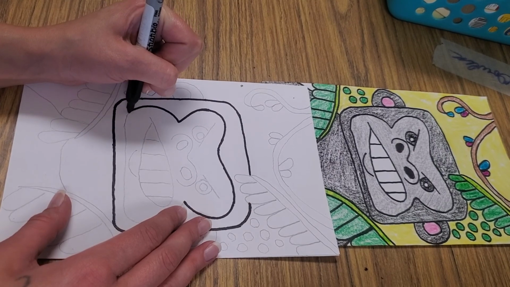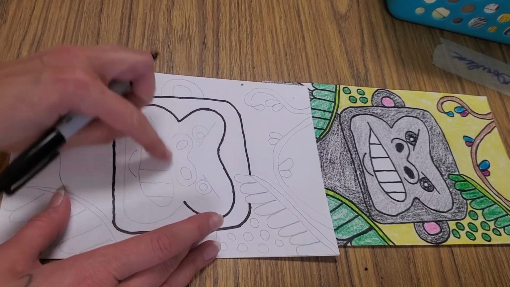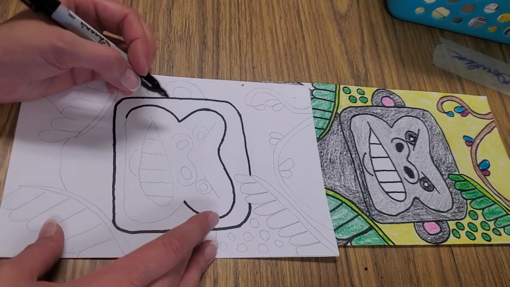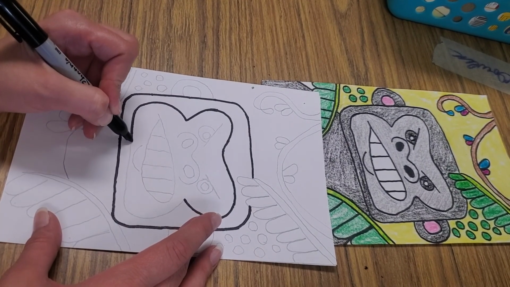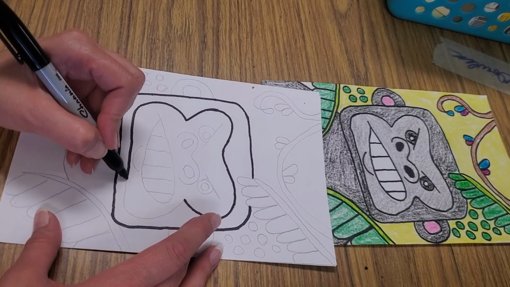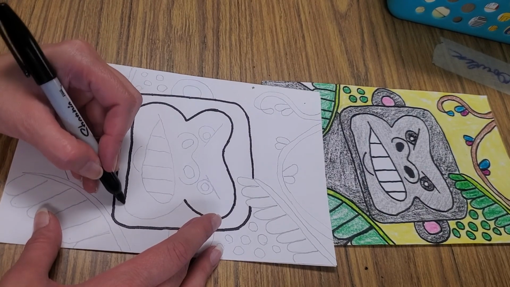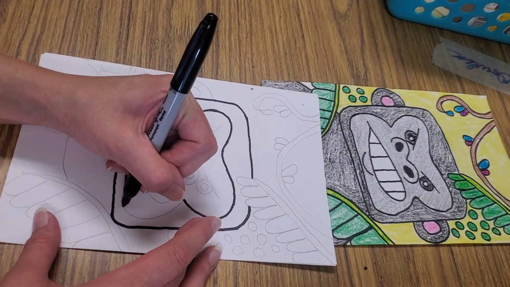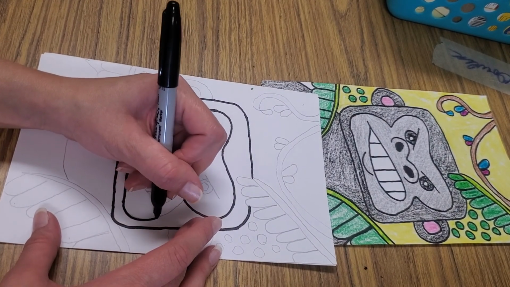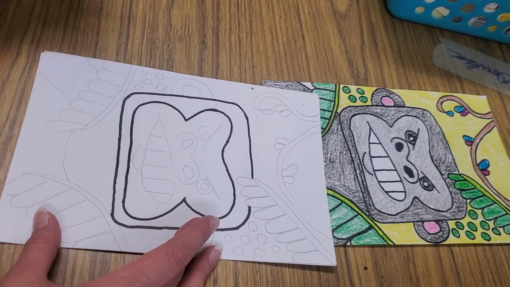Almost like we're going around his mouth. Now go straight across with a line at the bottom, like follow along with the bottom of your square. Then round it back up, go around and go to that point.